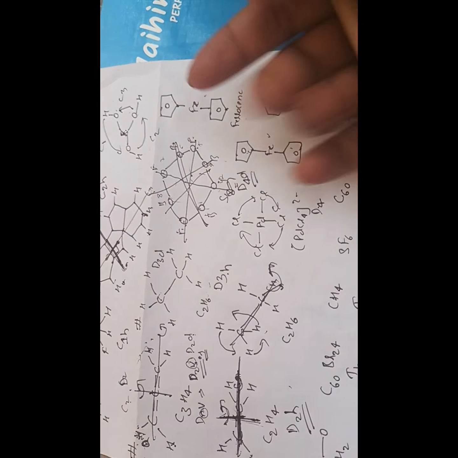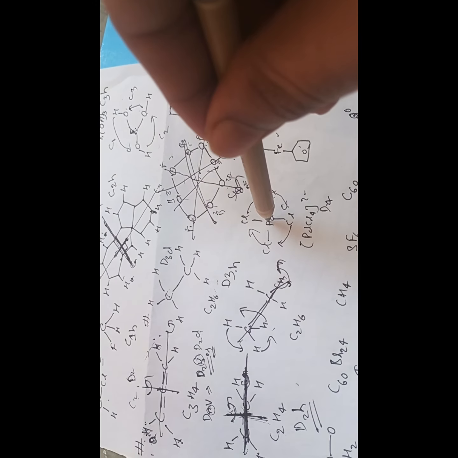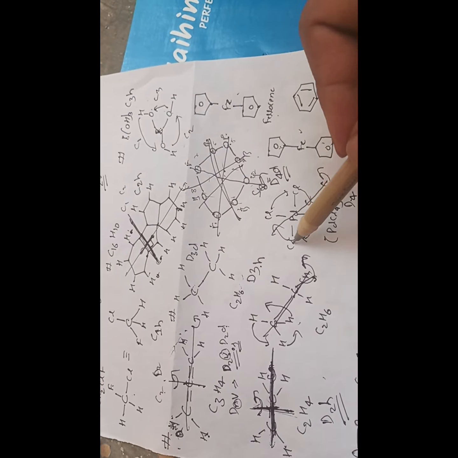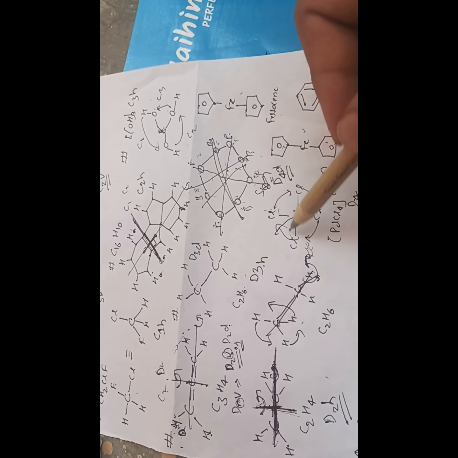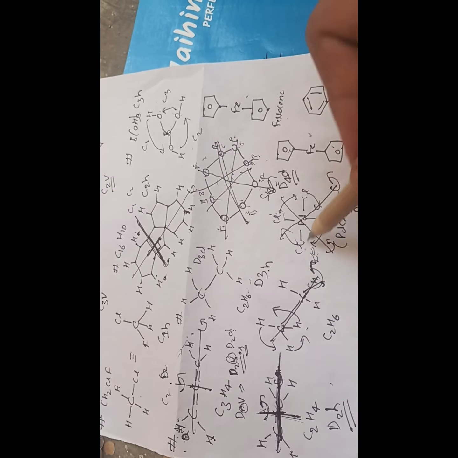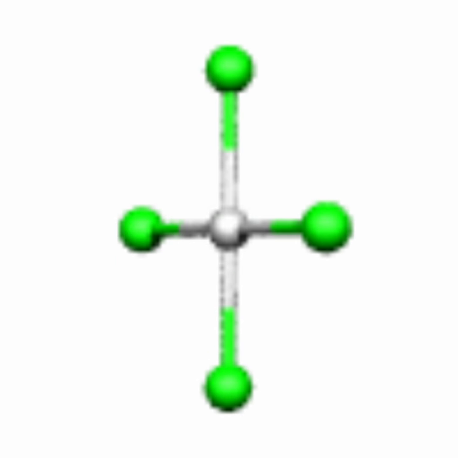So here it will be D4, and also there will be the presence of a C2 axis. There will be rotation like this, and it goes like this. So there is a C2 axis. This is called a subsidiary axis. So there will be a horizontal plane. Therefore D4h.